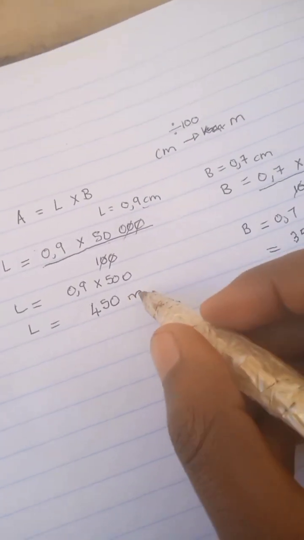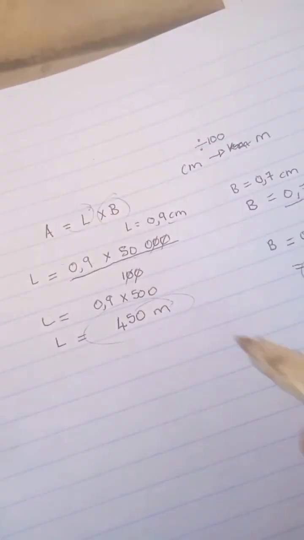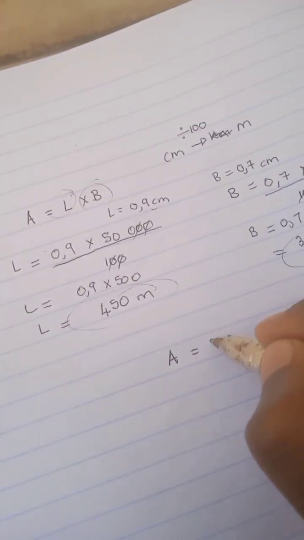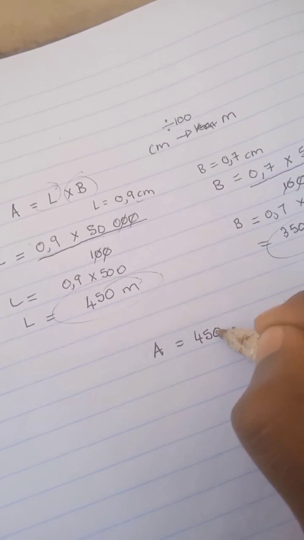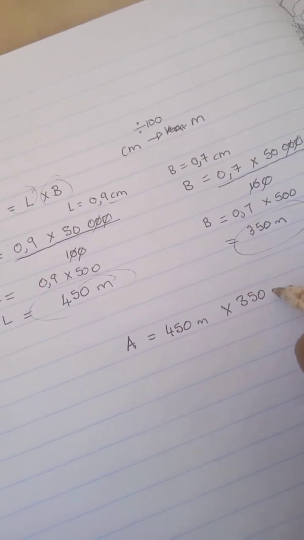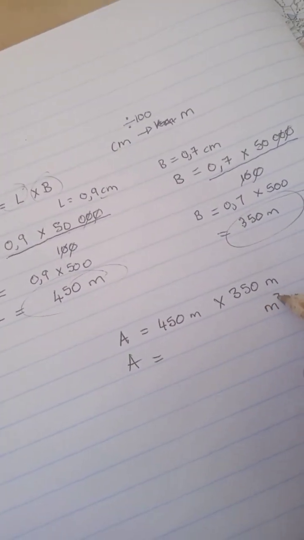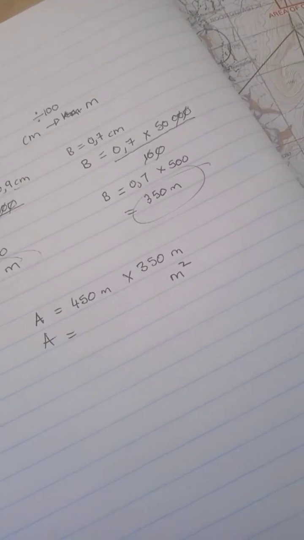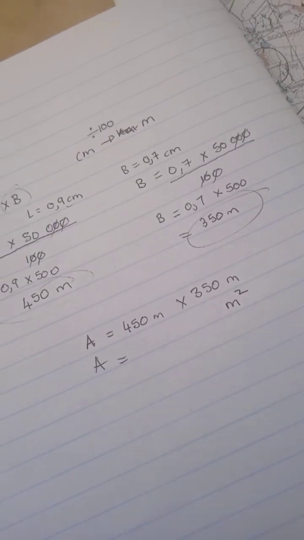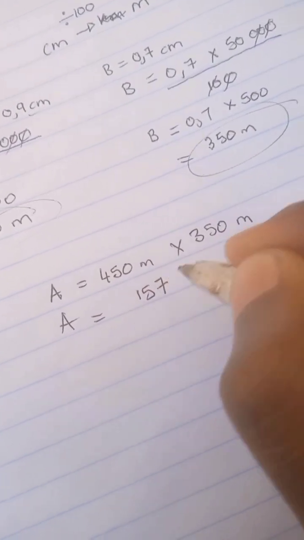And then we take these and put them in the formula. Substitute them there. The actual length is 450 meters and the actual breadth is 350 meters, and our answer should be in square meters. So that's 450 multiplied by 350. Boom, there we go, 157,500.